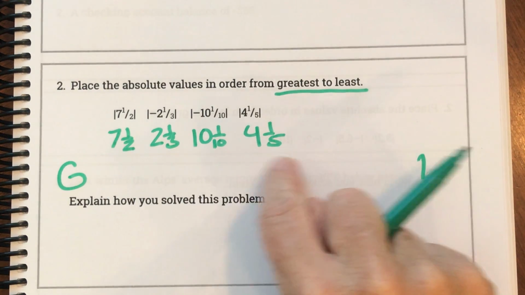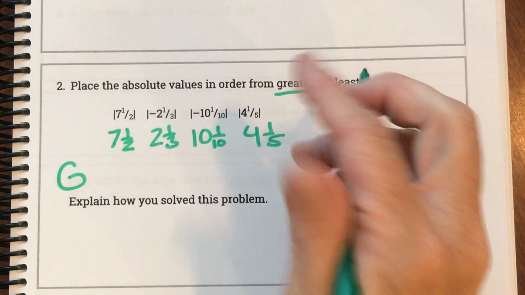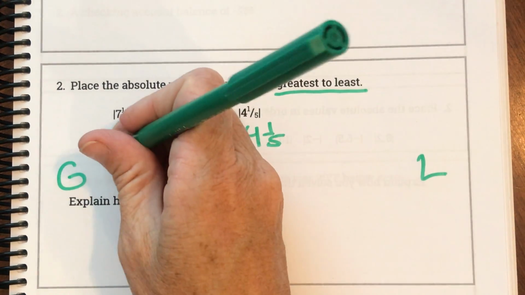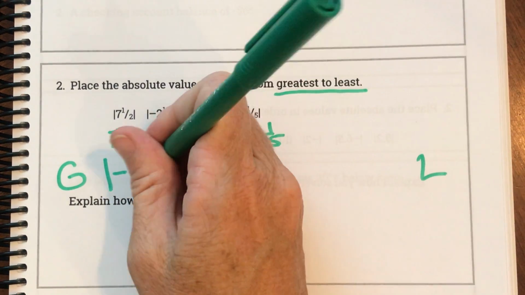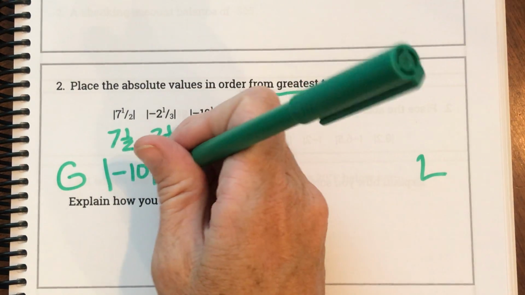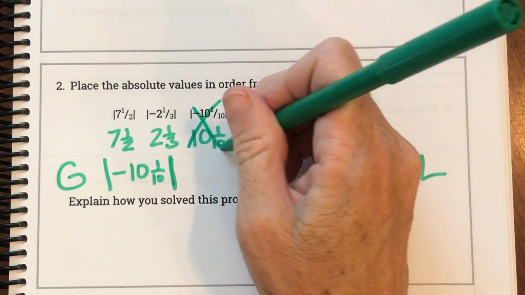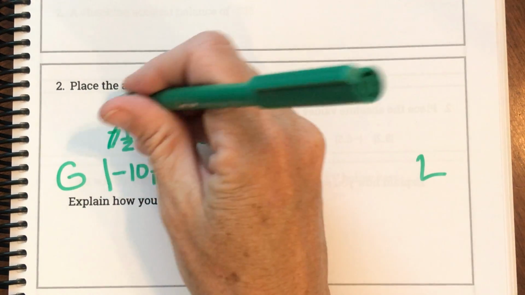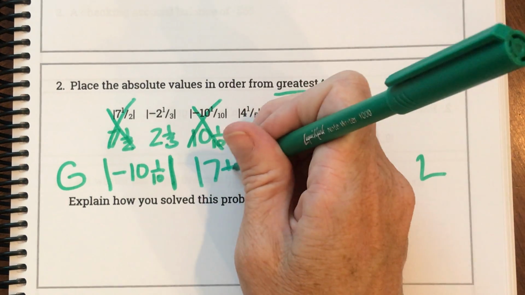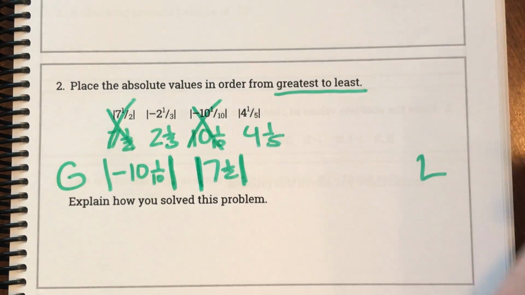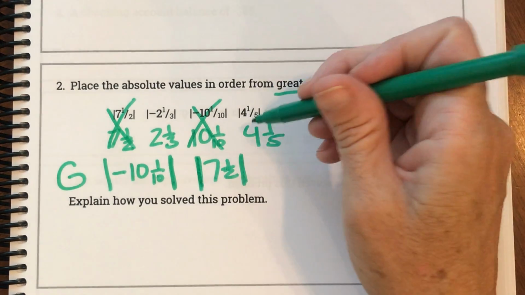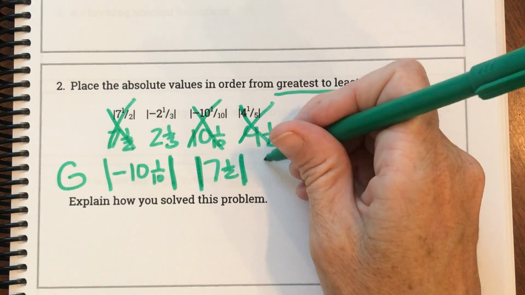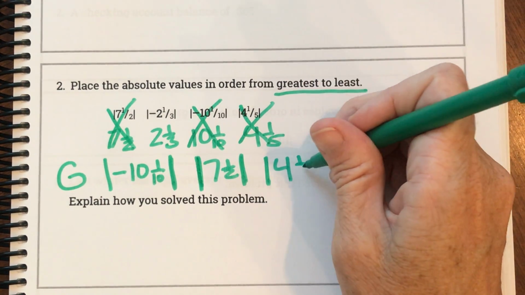So which one's the greatest? The greatest would be this one, which is actually a negative. So negative 10 1/10 absolute value is the greatest. My next greatest would be absolute value of 7.5. My next greatest would be absolute value of 4 1/5.